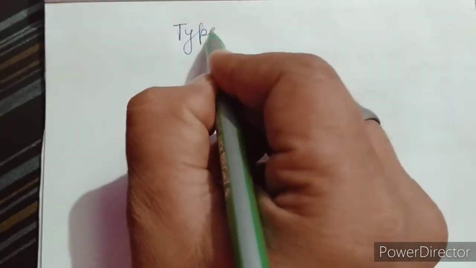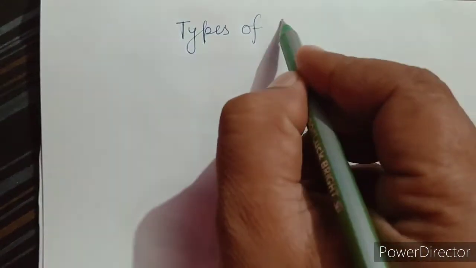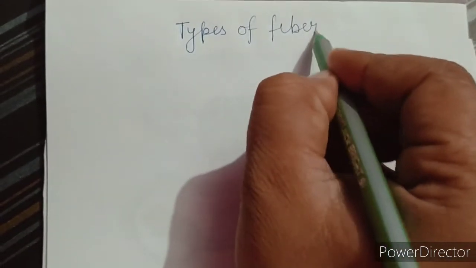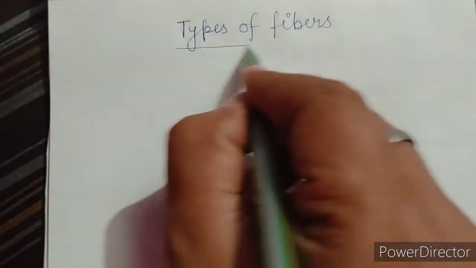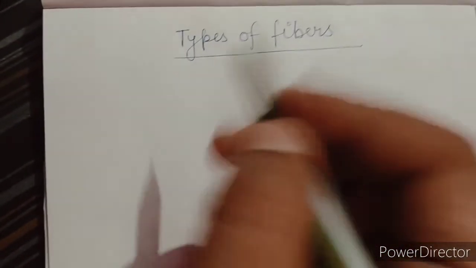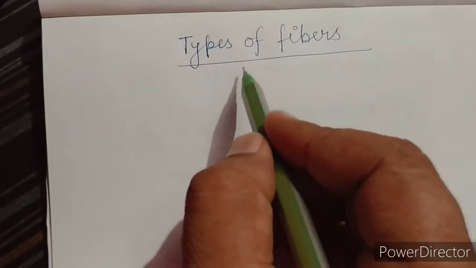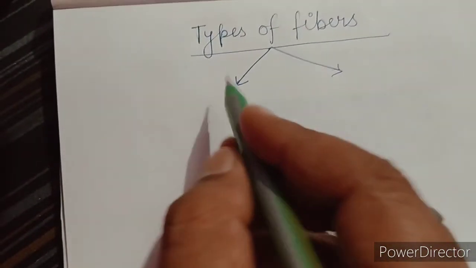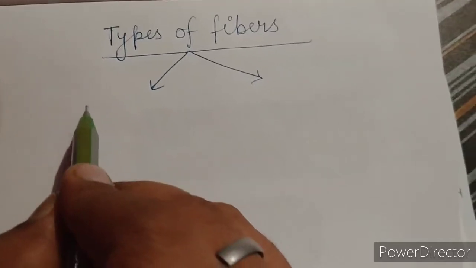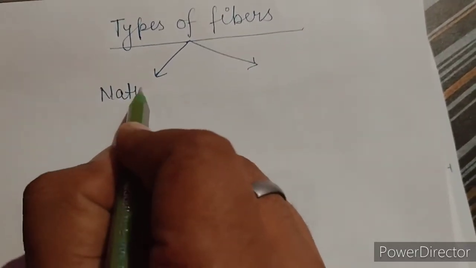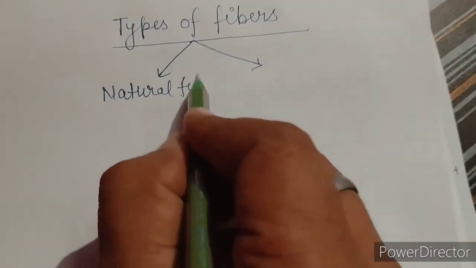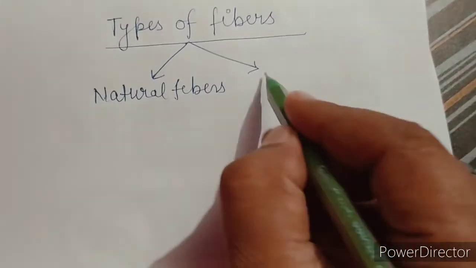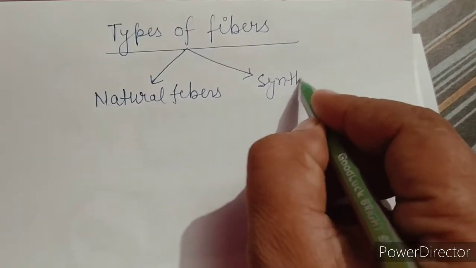Now we are moving towards types of fibers. So students, we can divide it in two ways or define it in two ways. One is natural fibers, and the other is synthetic fibers.